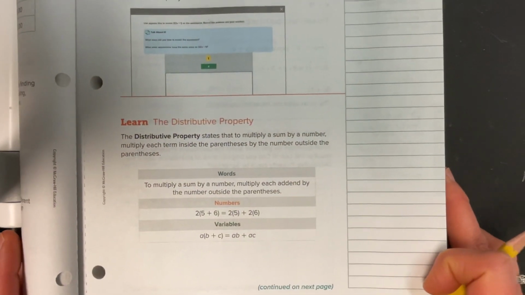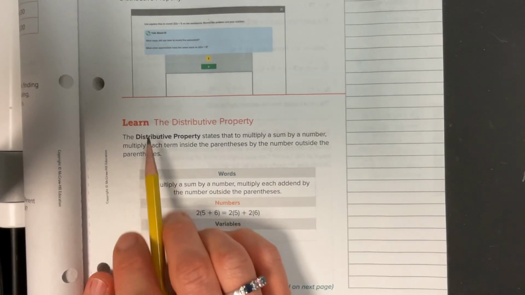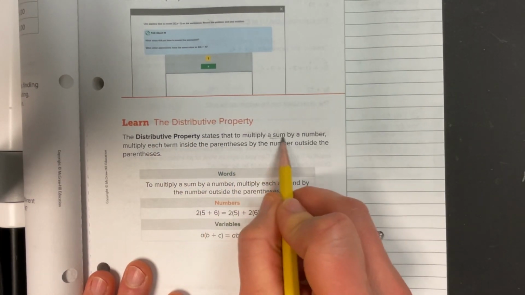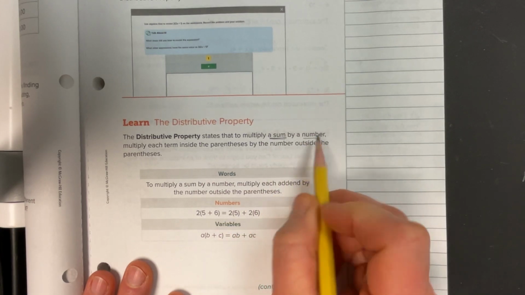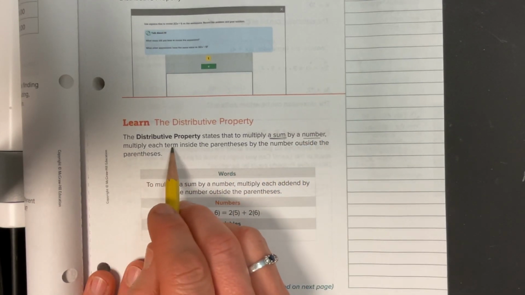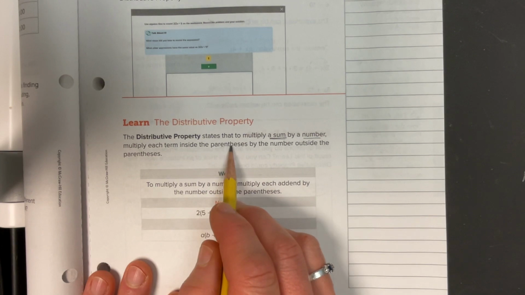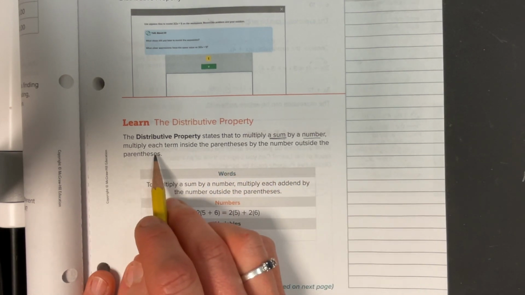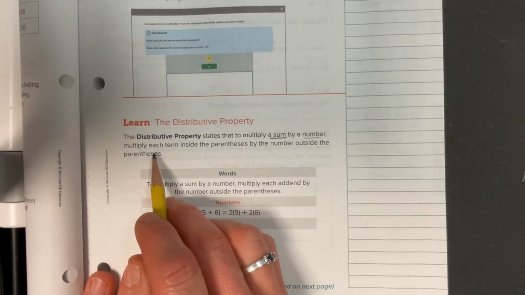The distributive property states that to multiply a sum by a number, multiply each term inside the parentheses by the number outside the parentheses. So let's look at what that means.